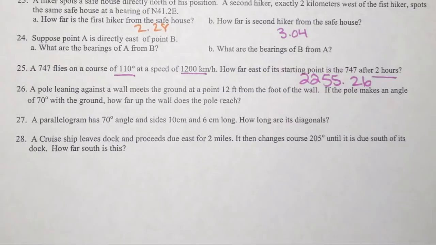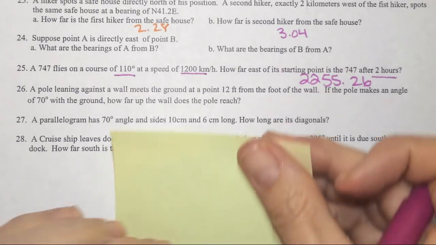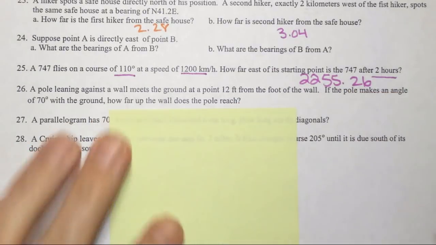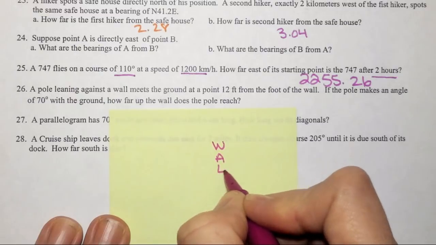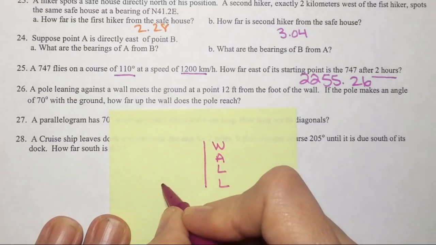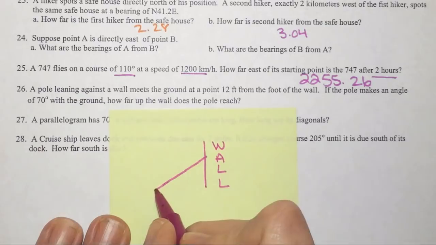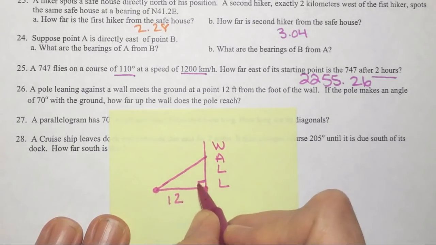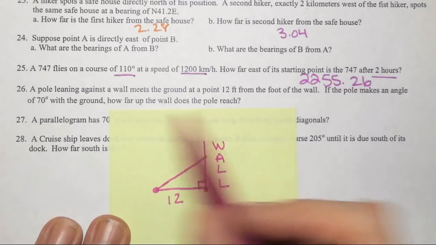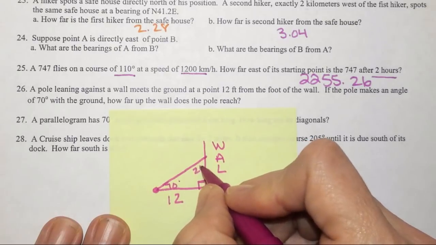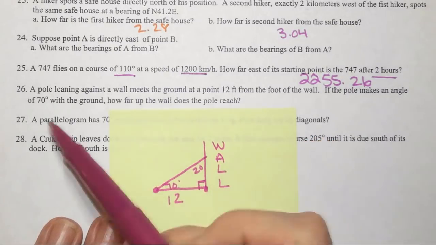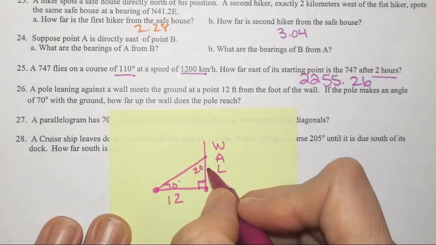A pole leaning against a wall meets the ground 12 feet from the foot of the wall. Okay, so I've got a pole leaning against a wall. So here's my wall. Here's my pole leaning against it. It says that it's 12 feet from the wall. So this is 12. That makes that 90. It says the pole makes an angle of 70 degrees with the ground, which means this is 20 because I have to add up to 180.